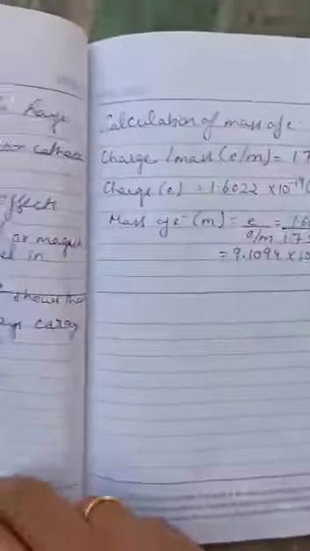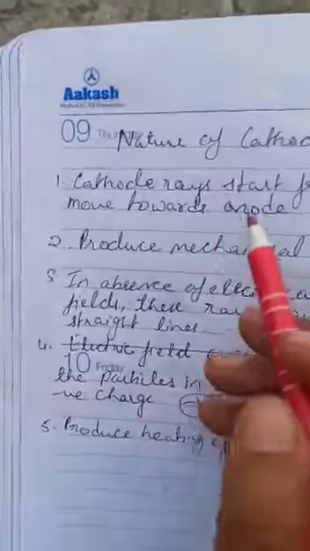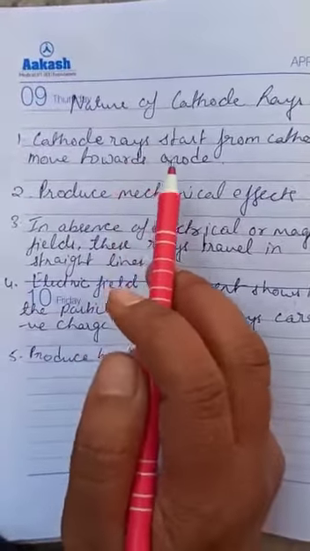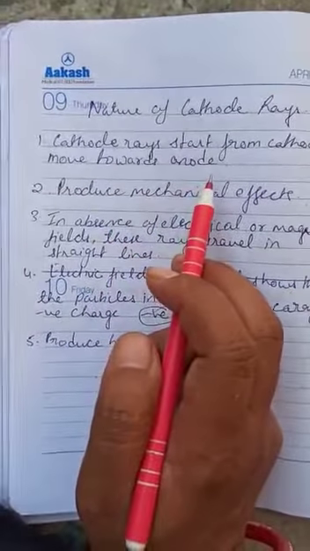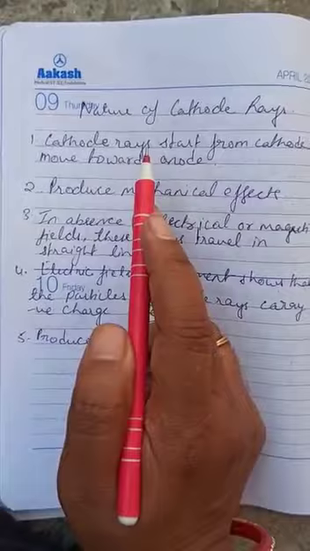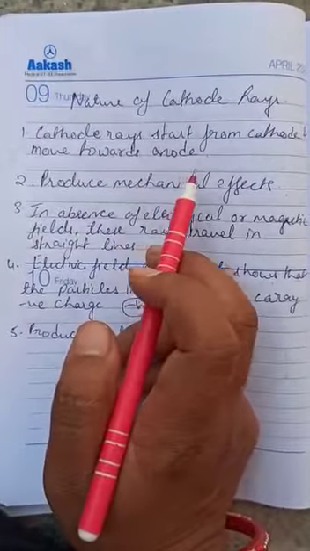Now we will discuss the properties, or you can say the nature, of the cathode rays. First one is that the cathode rays start from the cathode and move towards the anode. This is the direction of the cathode rays: they start from the cathode and move towards the anode.